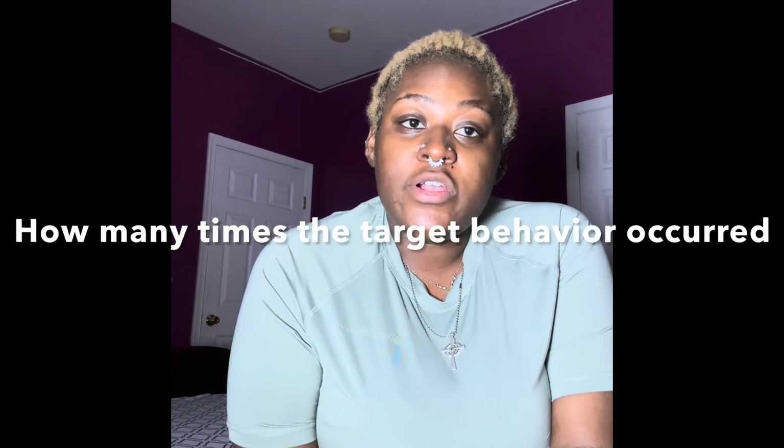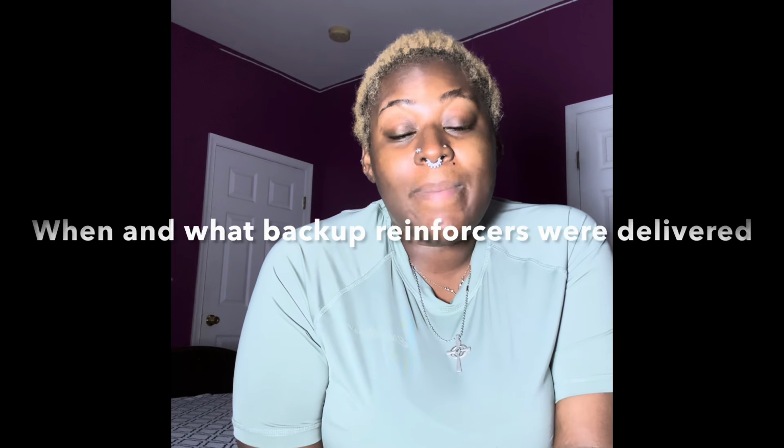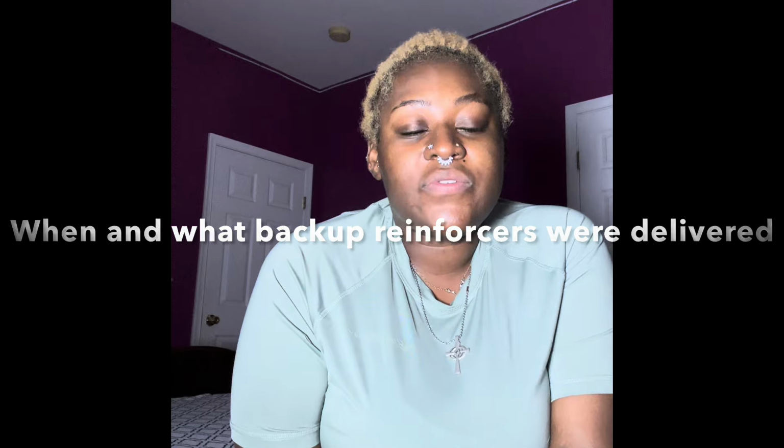To make sure that the system is working, you can keep simple data. For example, you can create a daily log that shows how many times the target behavior occurred, how many tokens were earned that day, and when and what backup reinforcers were delivered for that behavior. This will help you track progress, make changes if needed, and share updates with your ABA provider, like your RBT or your BCBA.